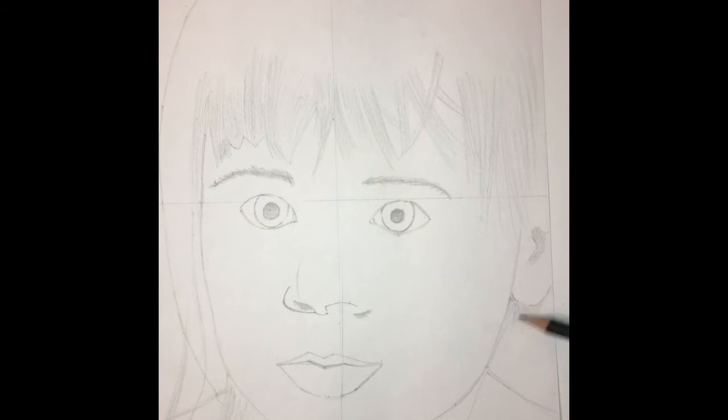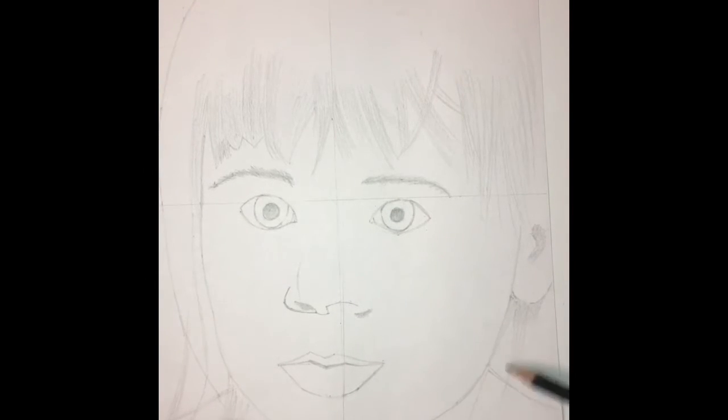In reality, her ears aren't big at all. But it's strange how your eyes can play tricks on you when you're really just outlining things. And that's why it's so important to get your proportions right, because quite often what your eye tells you is correct is actually far from the truth.